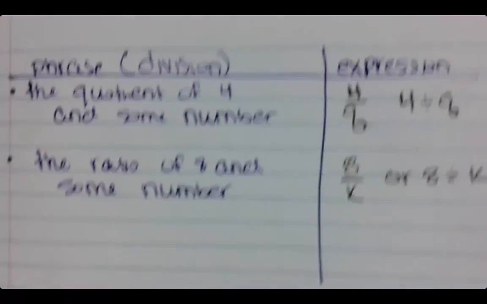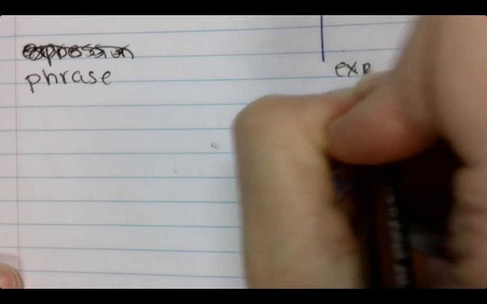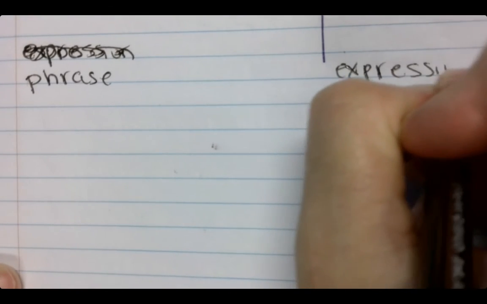All right, the last one. This one's going to be a little bit harder. It's going to be 2 operations. Phrase is on the left and expression is on the right.